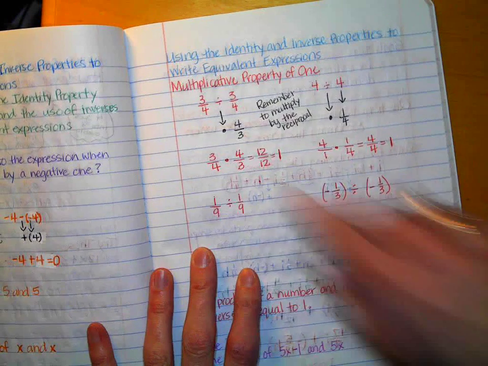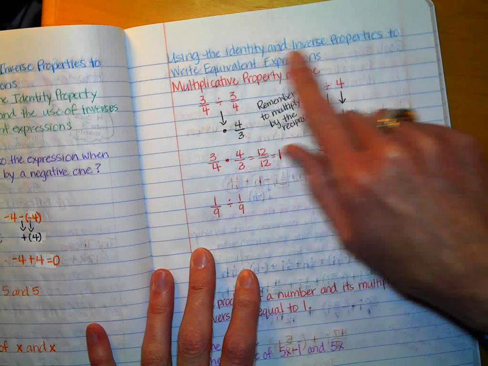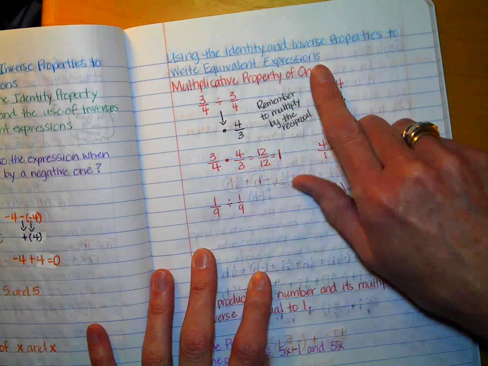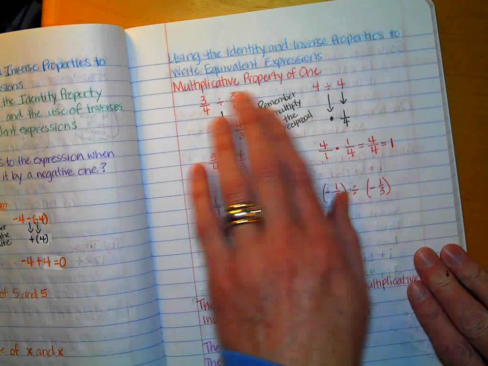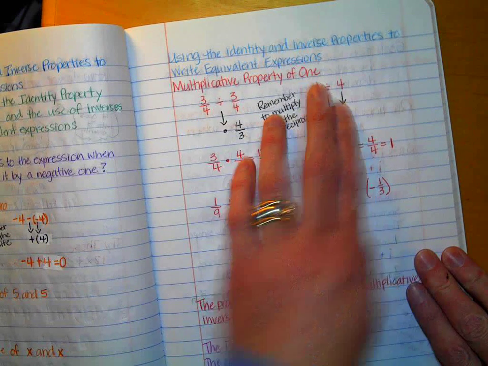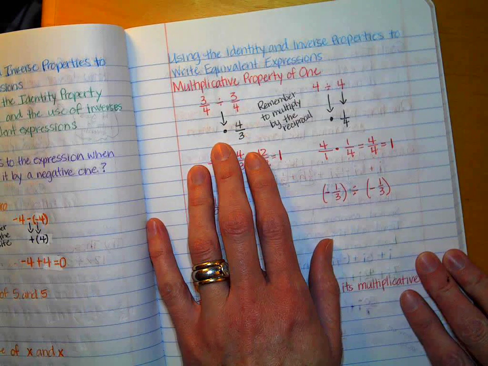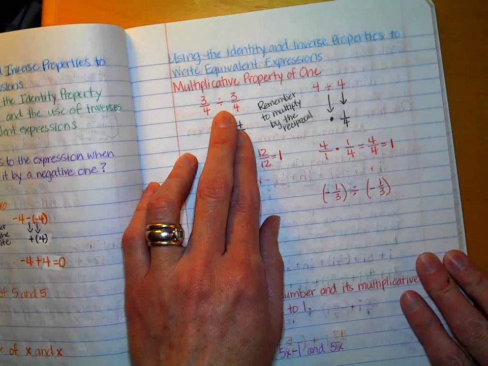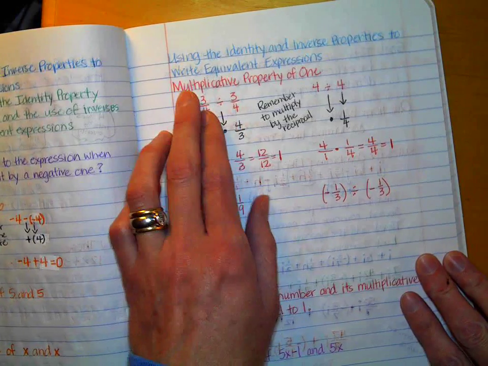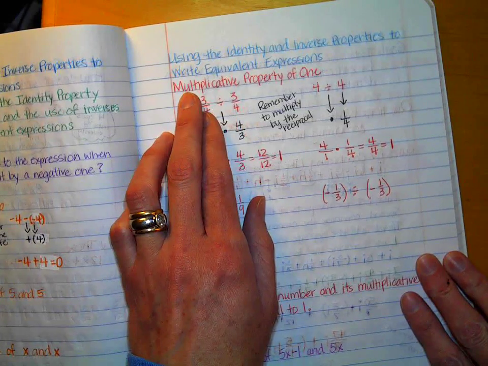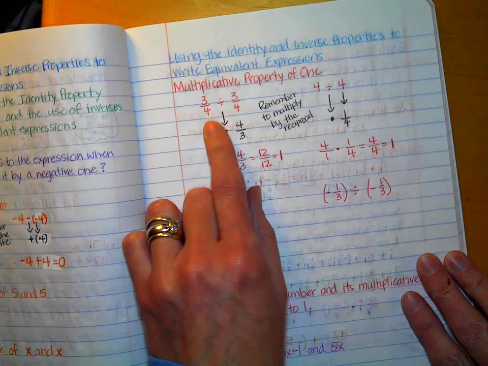All right, the next thing that we're reviewing, on the next page, still the same title, Using the Identity and Inverse Properties to Write Equivalent Expressions, is called the Multiplicative Property of 1. You use the Multiplicative Property of 1 a lot when you're working with fractions and you're dividing. The way we remember it is the opposite operation of multiplication is division.